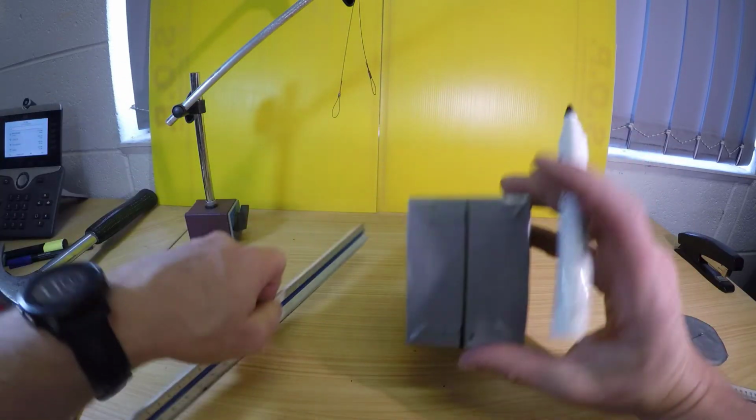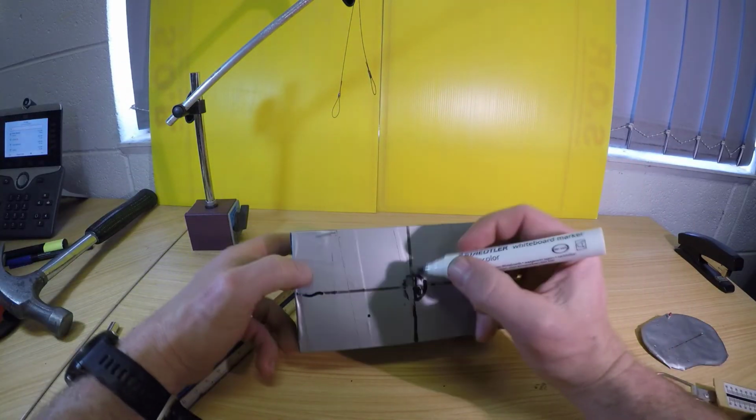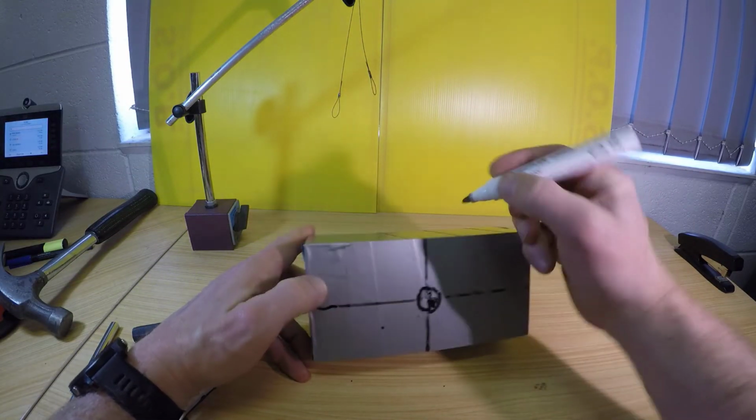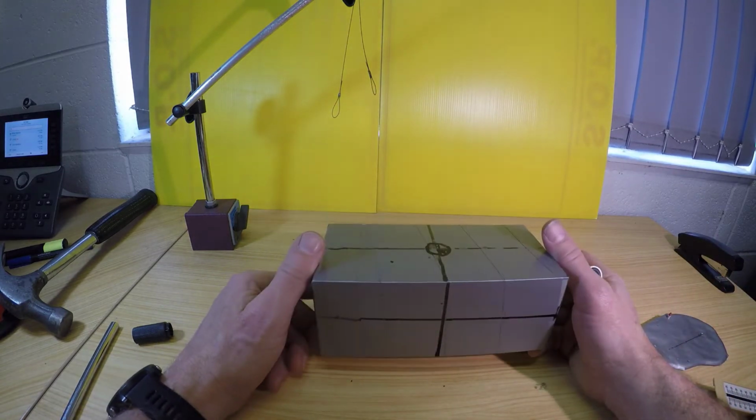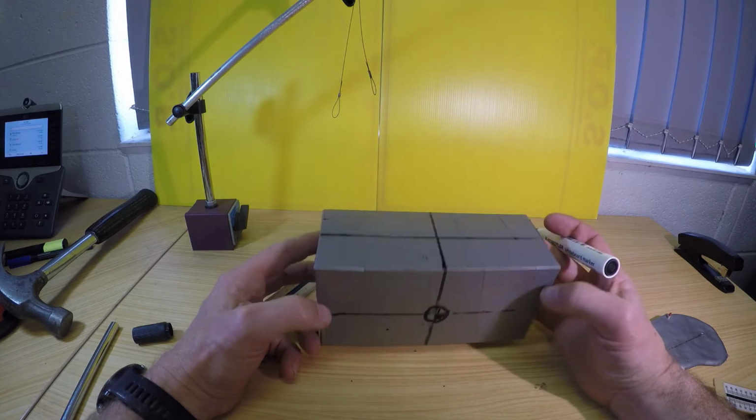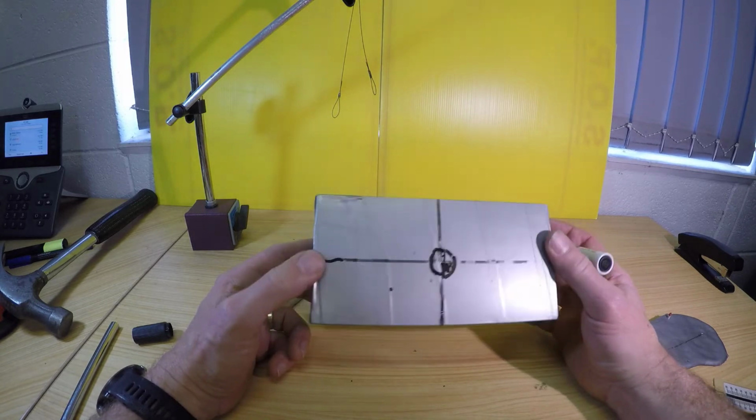I've drawn it very well. And so actually that centre of gravity is exactly at the centre of the inside of this box. And I'll maybe try and show you that on Inventor or something like that.